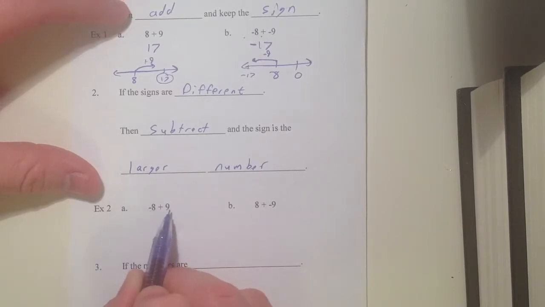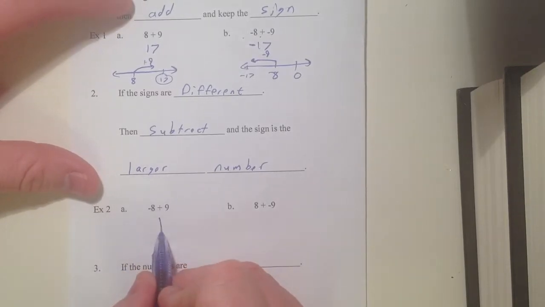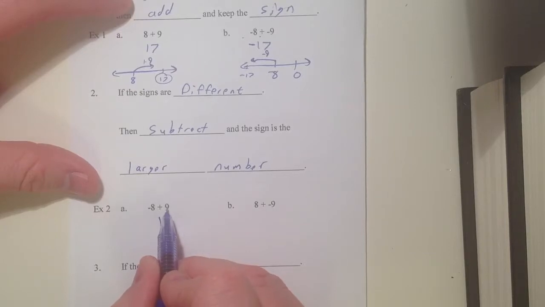Forget the minus for a second. I just know that 9 and 8 subtracted gives me 1. Since 9 is bigger, it's going to be a positive 1.